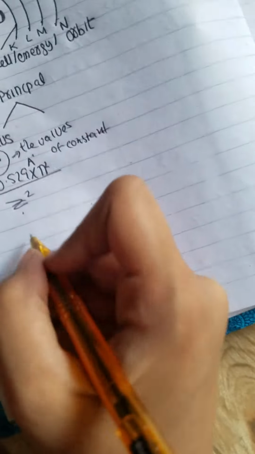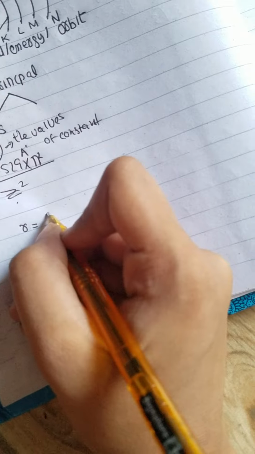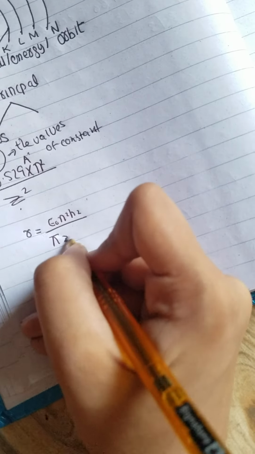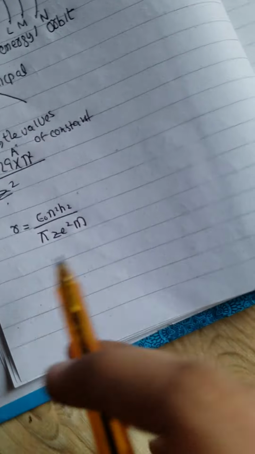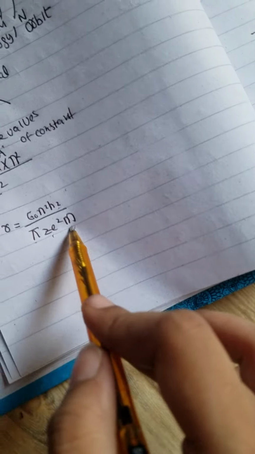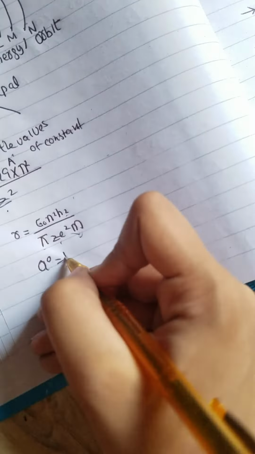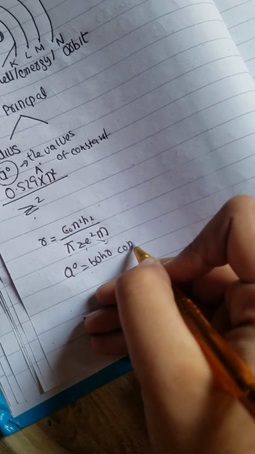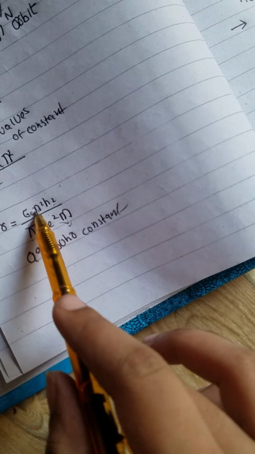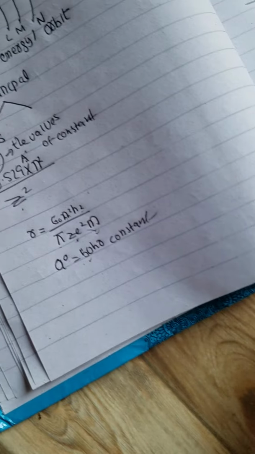The formula of radius is epsilon n square h square over pi z square m, where epsilon h square over pi m is a constant and is represented by a0. This is in Angstrom. This is also known as the Bohr constant, right? The variables are n square and z square. It varies with atomic number, from element to element or atom to atom.